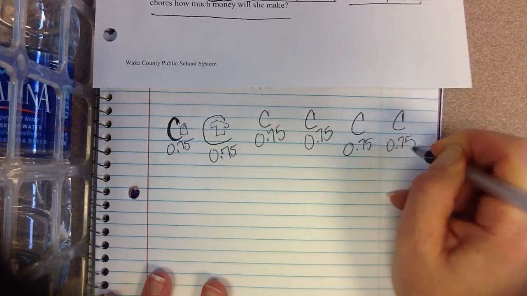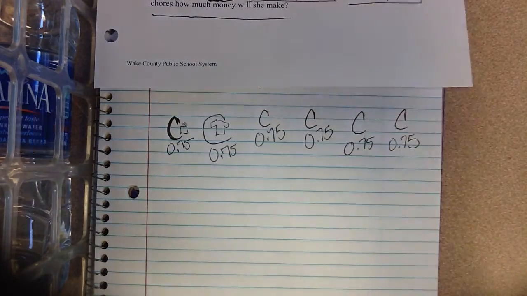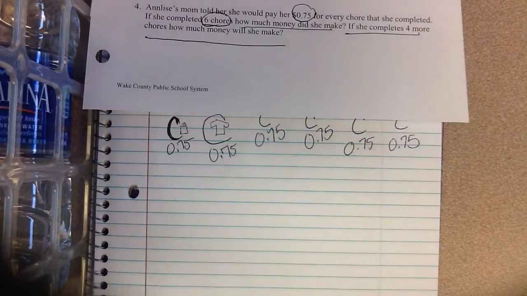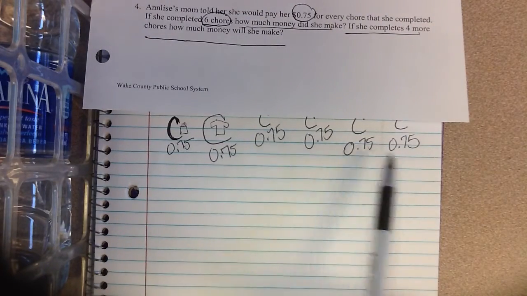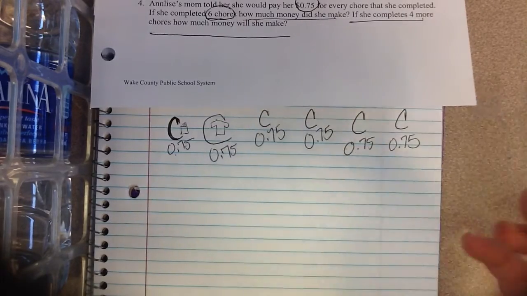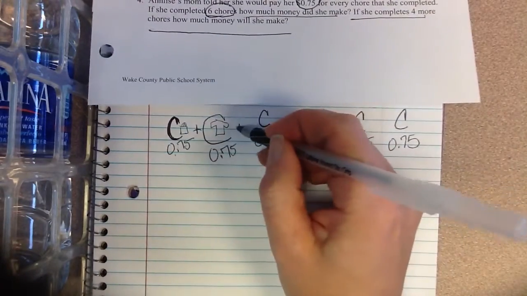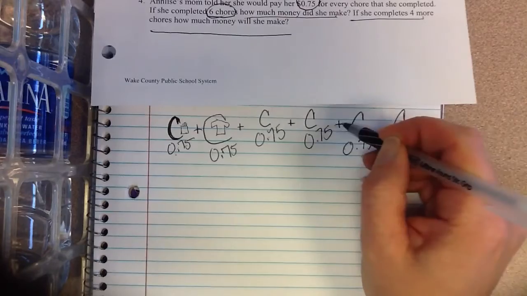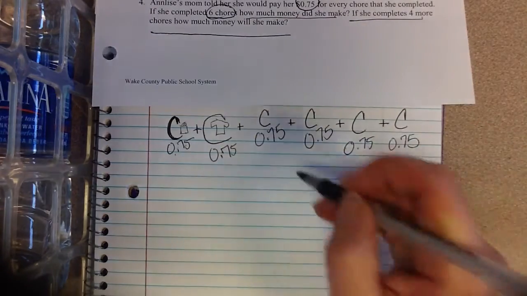So I drew a picture, and I know the question says, how much money did she make? So I drew it out. I know exactly what she did, and it makes sense to me. She did this chore, and another chore, and another chore. Is there a faster way for me to solve this problem?